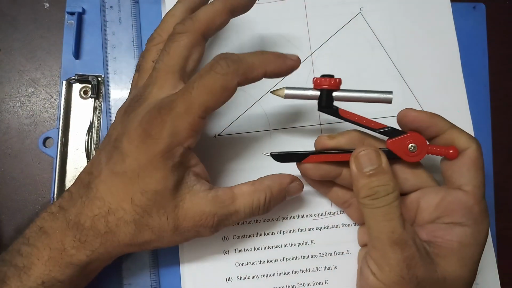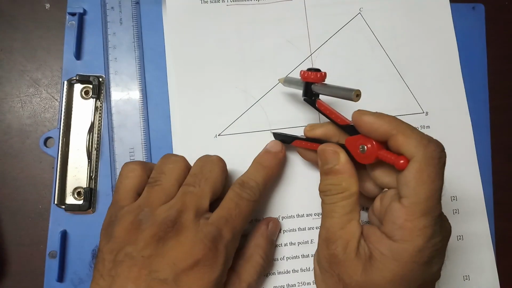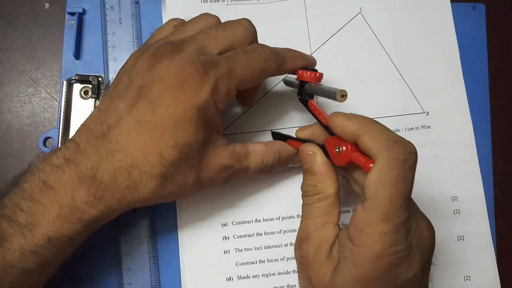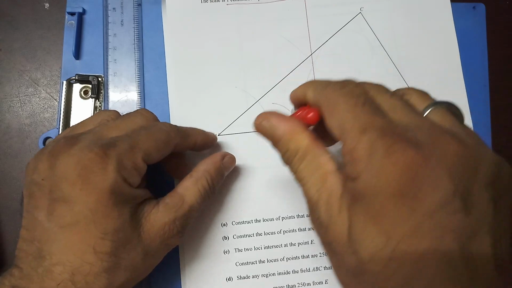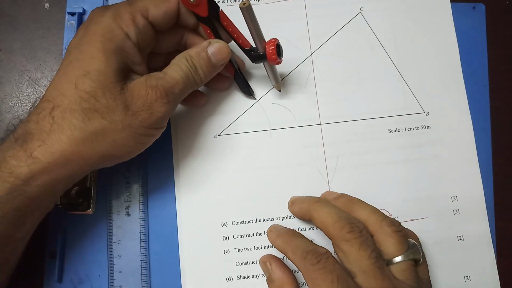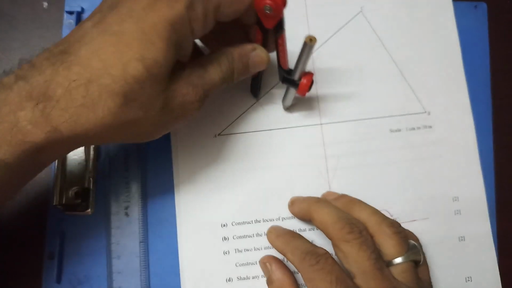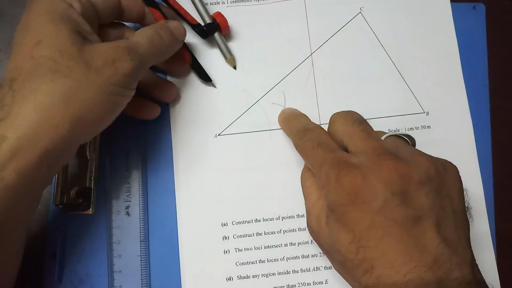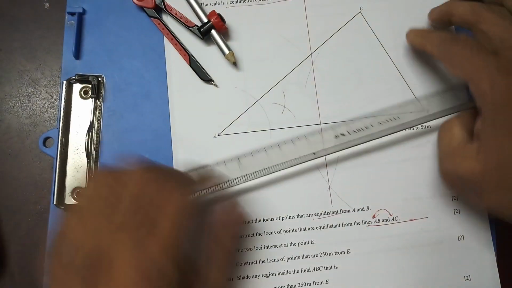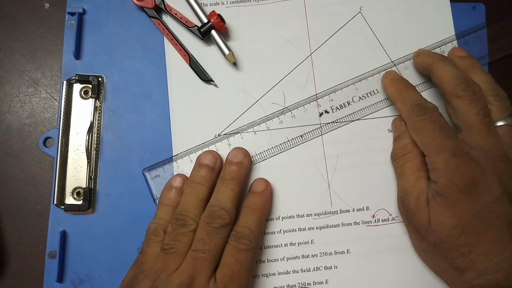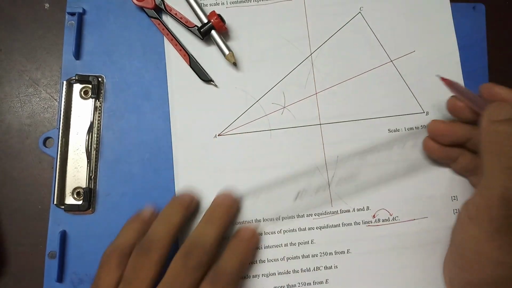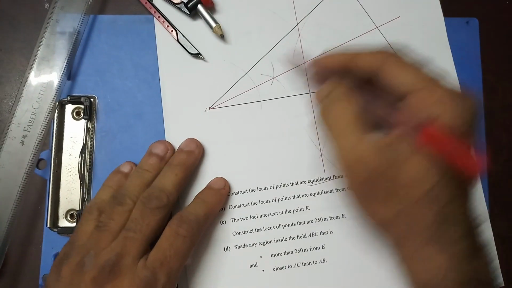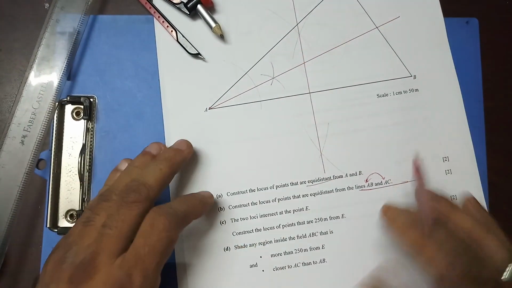Now we can keep the same radius or any radius we want, but it has to be more than half of this. So we're going to draw sets of two arcs on the same side. Again, I have this intersecting point and A, I'm going to join them and extend the line. Okay, so that's my bisector, equally distant from AC and AB.